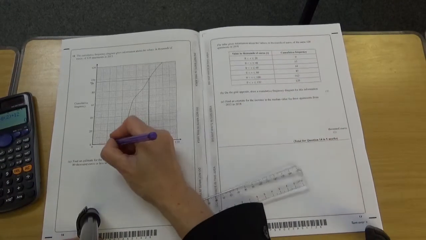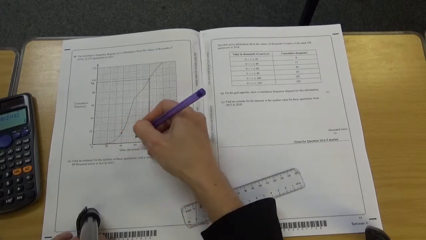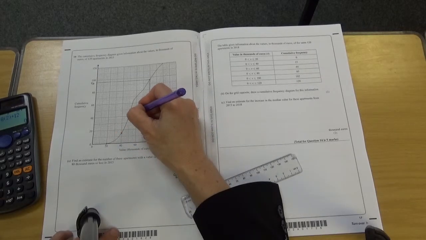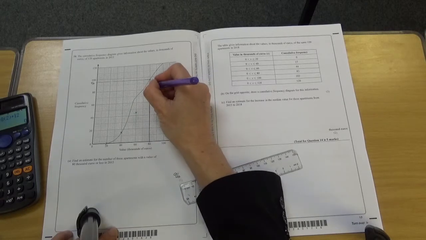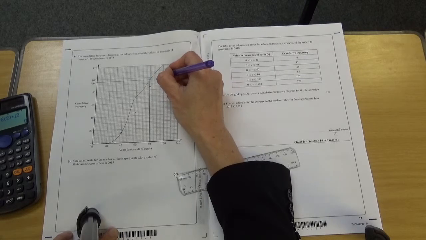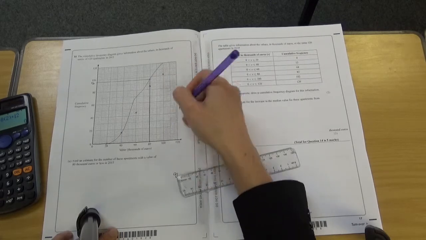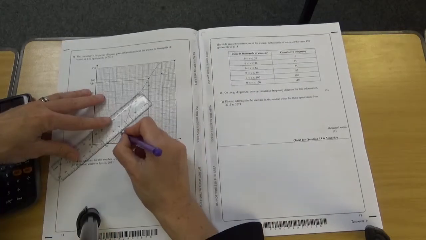So 20, 0, 40, 15, 60, 44, 80, 85, 100, 102, and 120, 120. Just drawing those up.